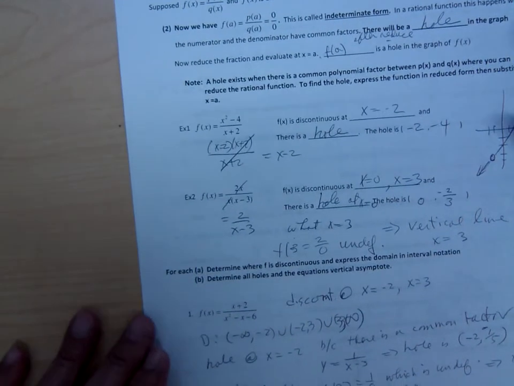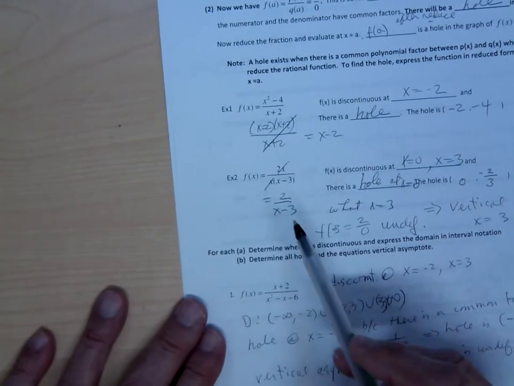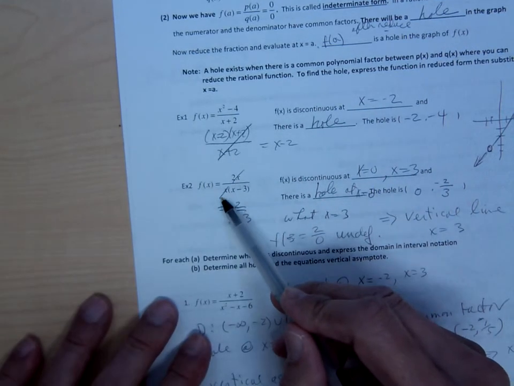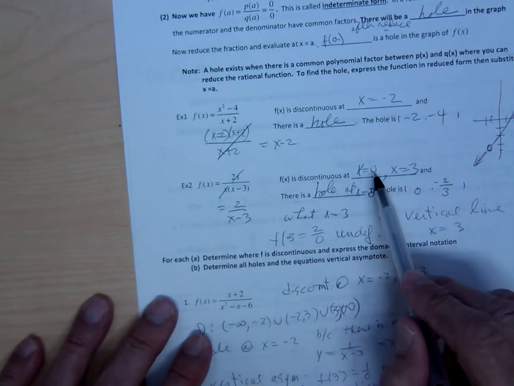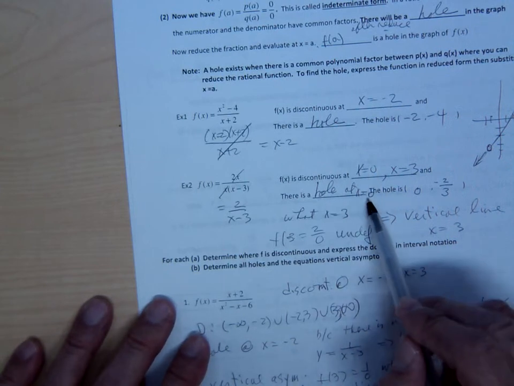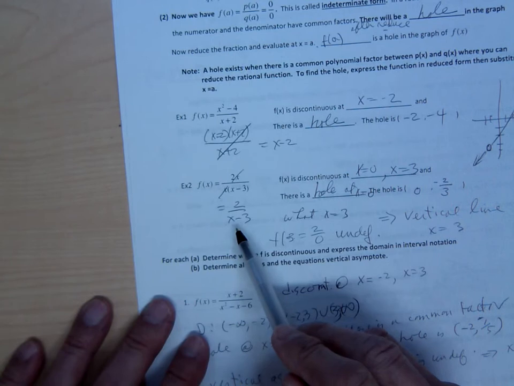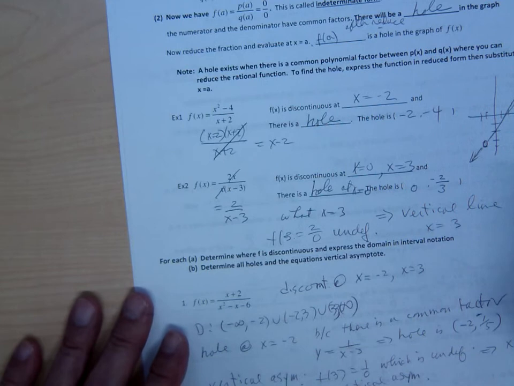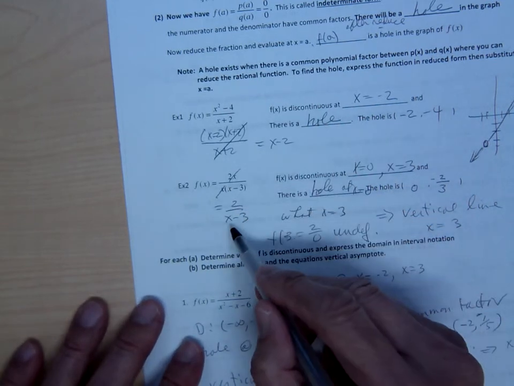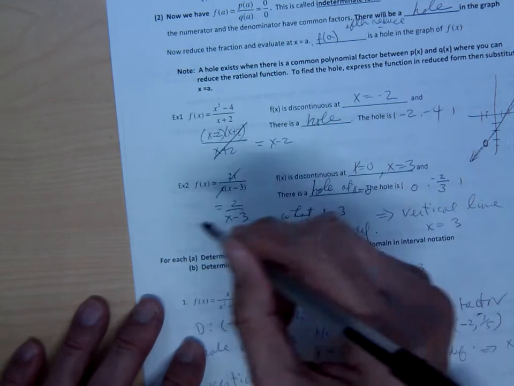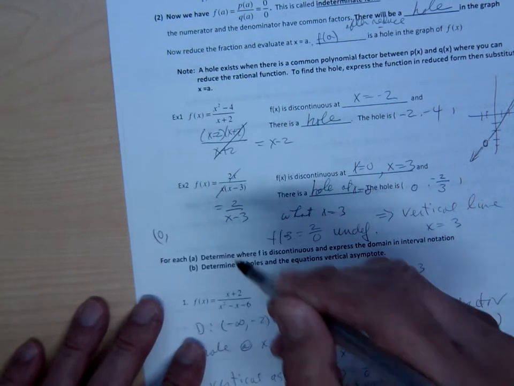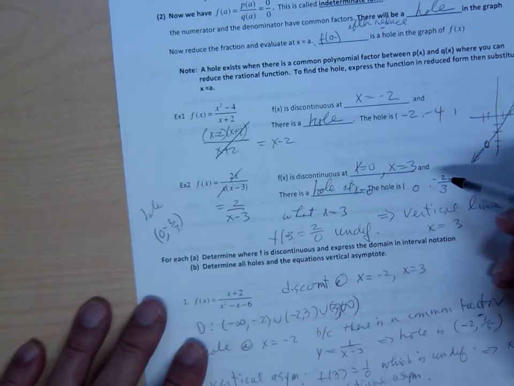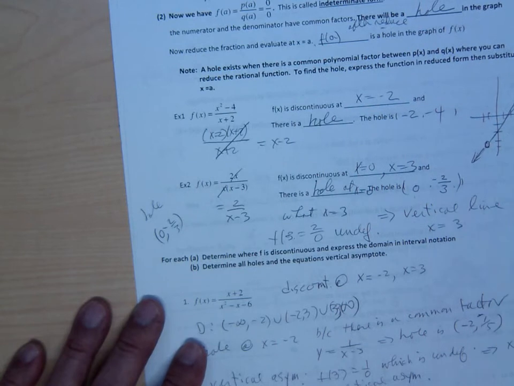Okay. So let me just look at a problem, like this one that we just covered. You notice the x will divide out. So that means you have a hole at x equals 0. And how do you find your hole? Then you replace x with 0. Your hole will be at what? 0, comma, negative 2/3. That is where your hole is going to be, right? And that's exactly what we have right here, 0, comma, negative 2/3.